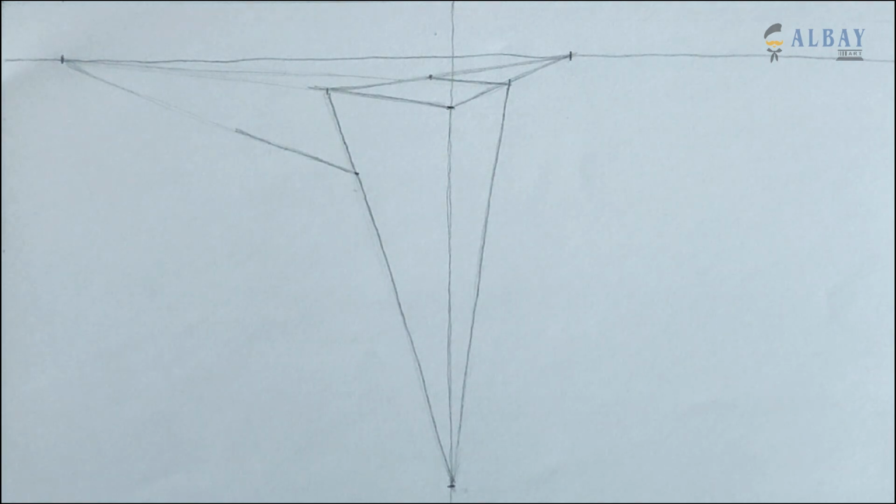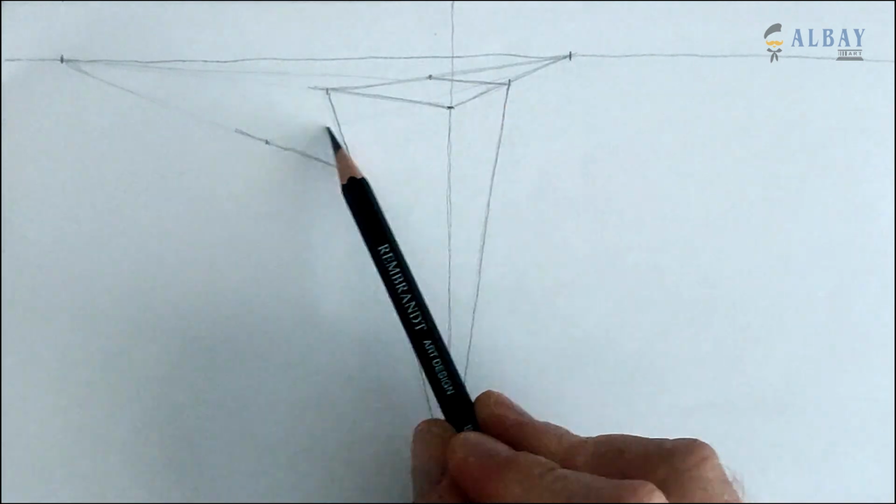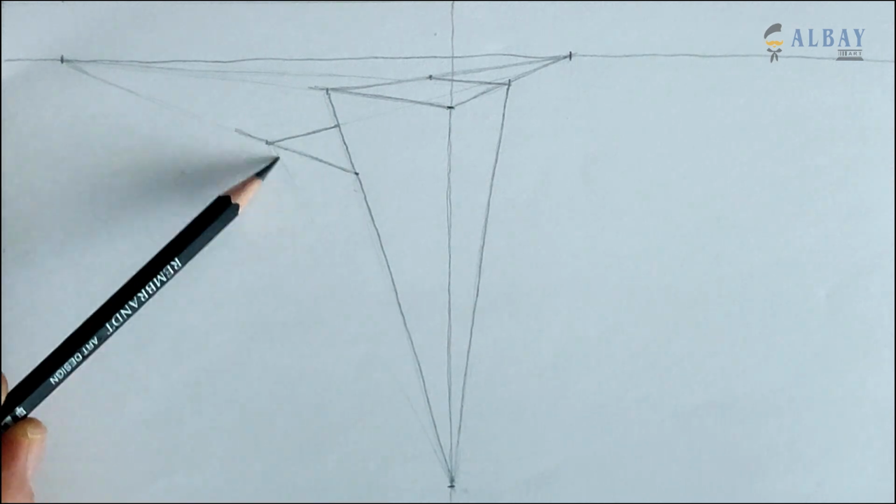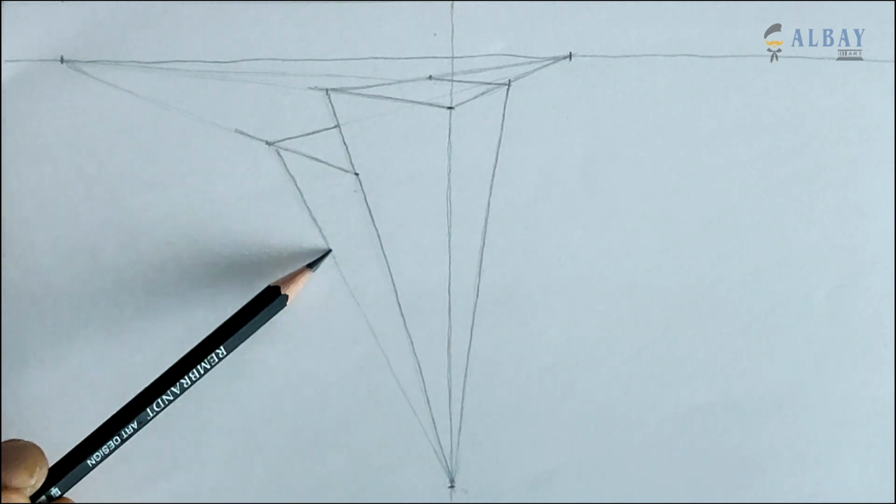When I draw these two buildings, I'm going to apply the same rules of perspective that I applied to the previous building. I want you to watch carefully. If you have difficulty drawing straight lines, you can get help from a ruler.